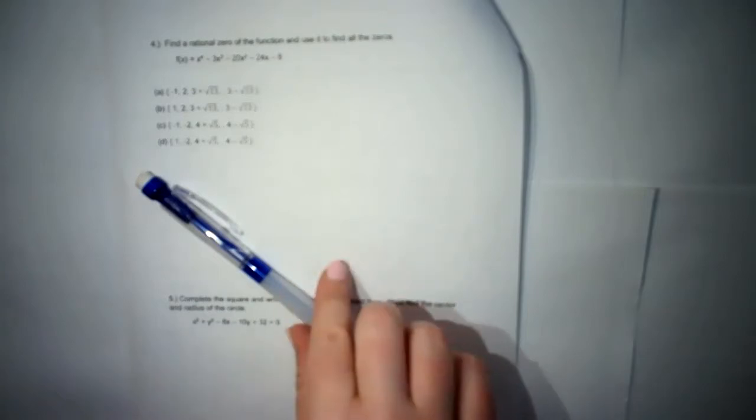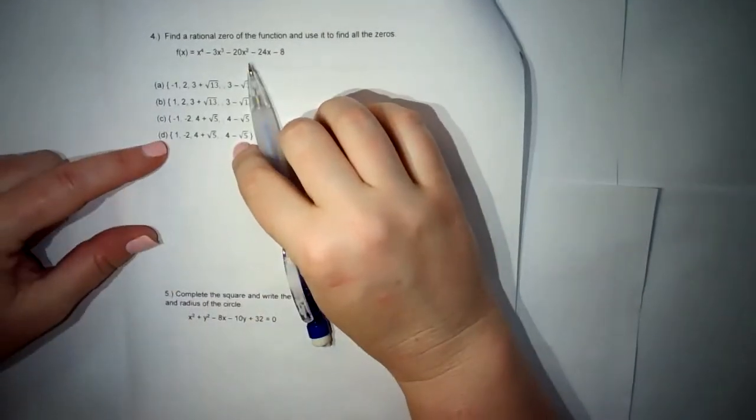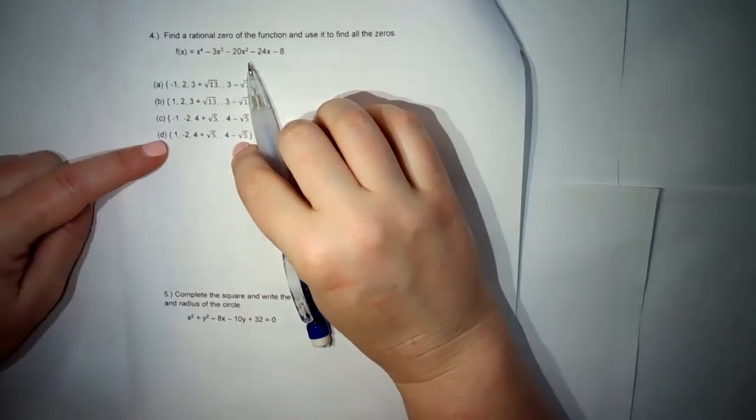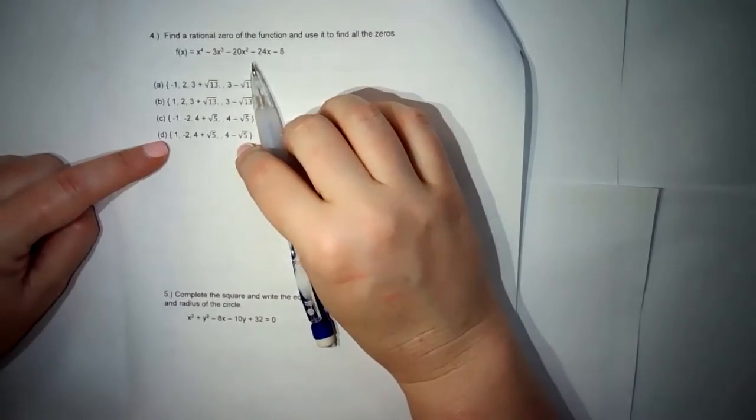That'll knock it down to a 2nd degree. And then plug the 2nd degree into the quadratic formula to find the last 2 because they're not rational. Okay, we don't have time for that. You'll be here the rest of your life. So we're going to just do what I know you guys would probably do anyway. Grab the answer choices. Let's plug them in and see which ones are right.